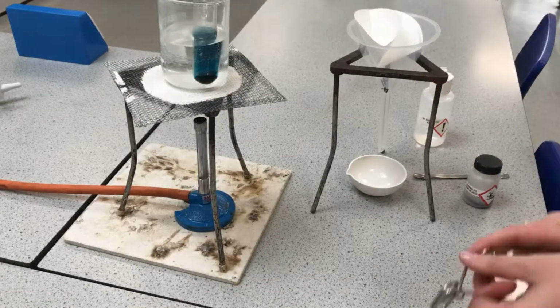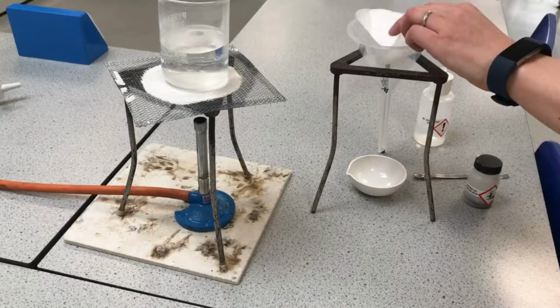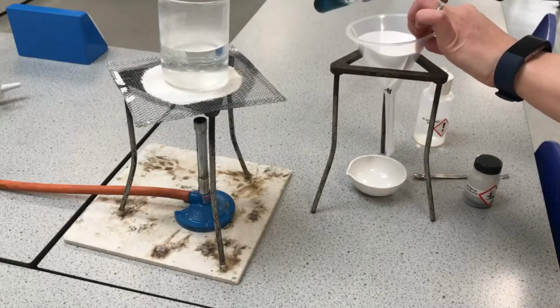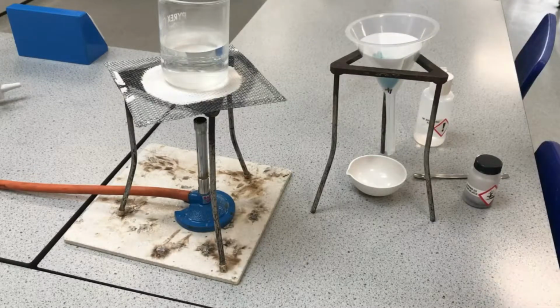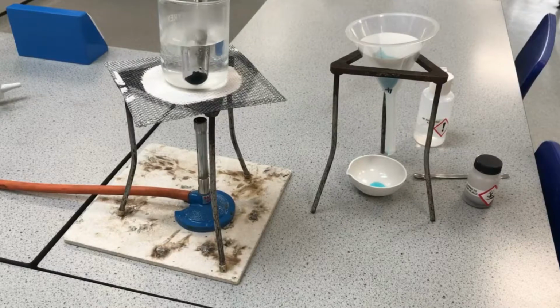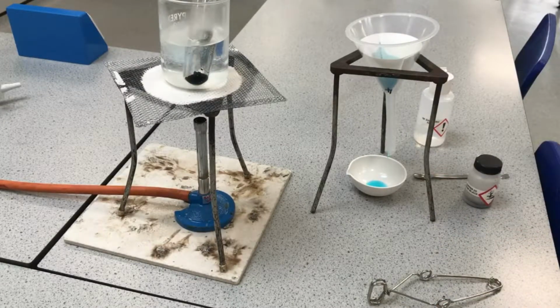And then using my test tube holders, I take my solution, I'm just going to hold that like that, and just gently pour that. I'm not bothered about this bit of unreacted copper oxide. I'll just put that back, and then I'm going to leave that there, let all of the copper sulfate solution filter through that filter paper.